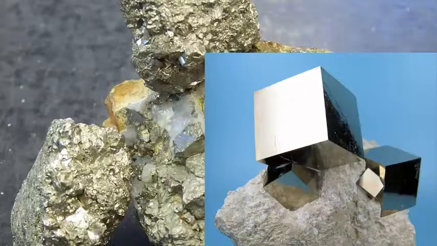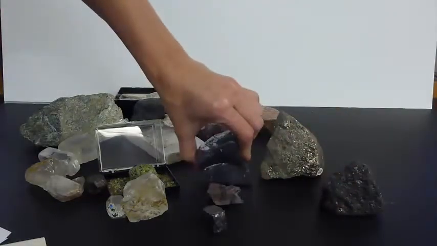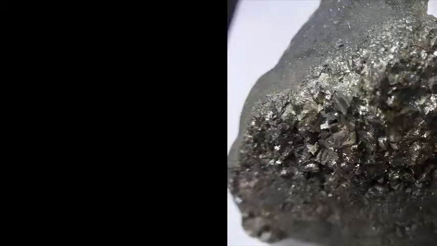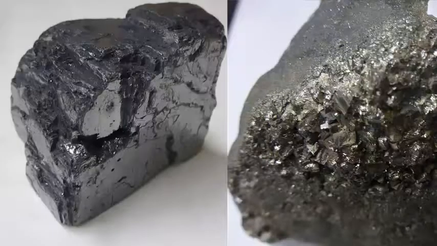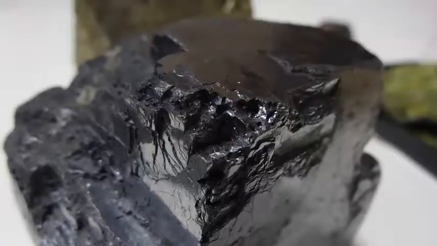So we can't always rely on this method of identification. However, notice that two of these minerals have a cubic crystal form. This mineral grows as gold-colored cubes, and this mineral grows as silver-colored cubes. In this case, it also breaks as silver cubes. We can see the breakage of the mineral along its edges here.